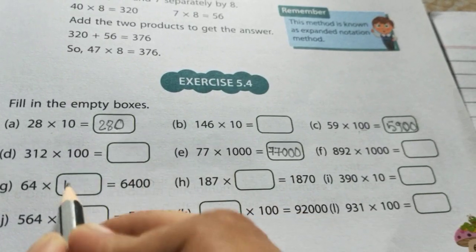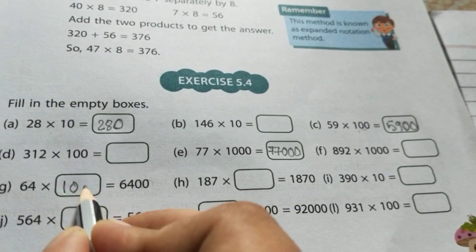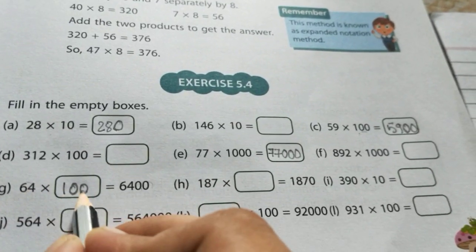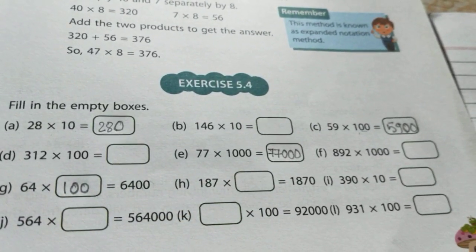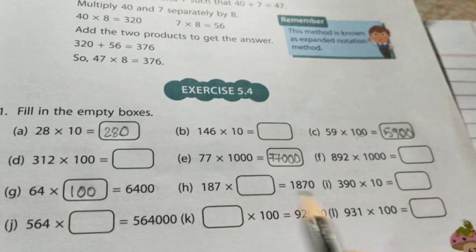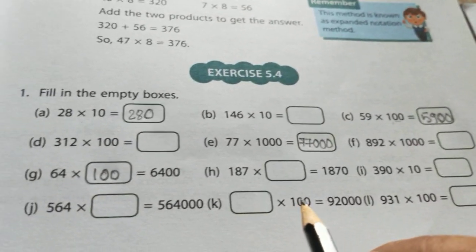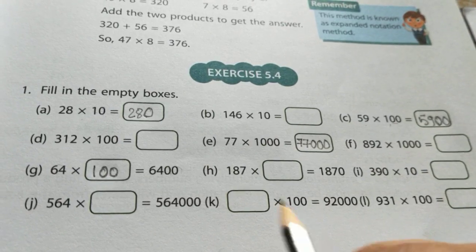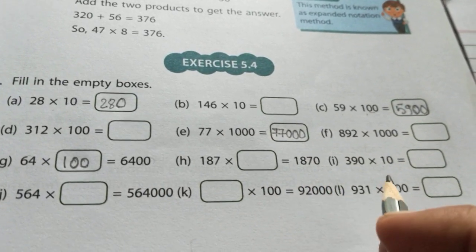How many zeros are there? 2 zeros, so you write 2 zeros over here. Now 64 into 100 will be 6400. Okay, these questions are more or less the same.